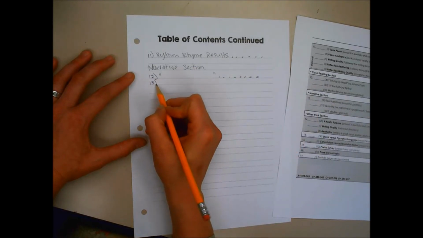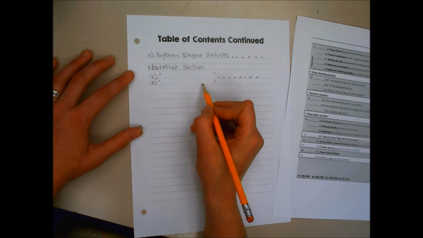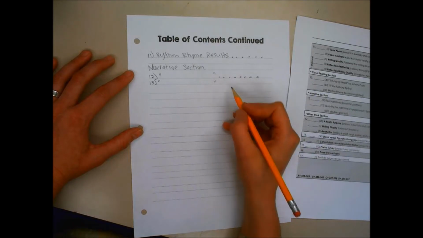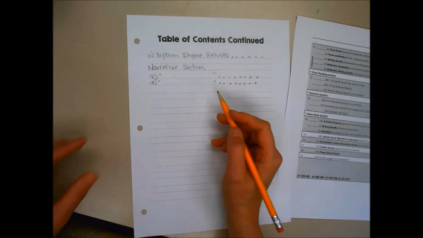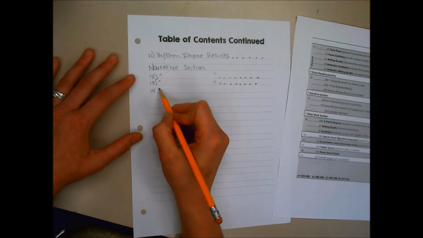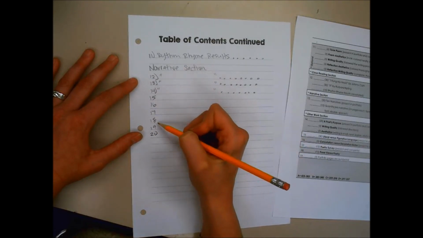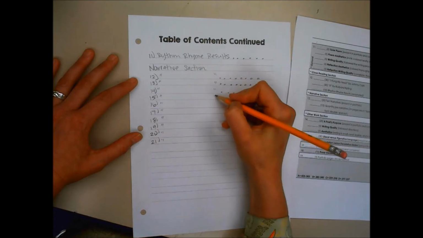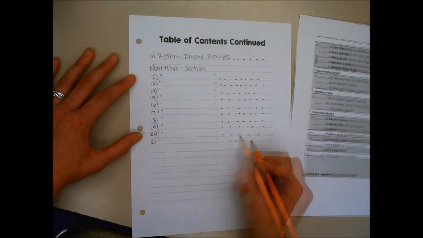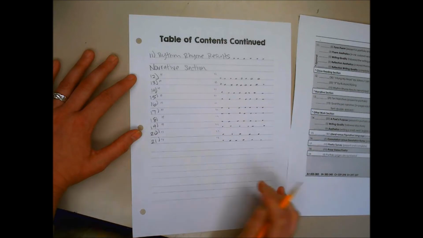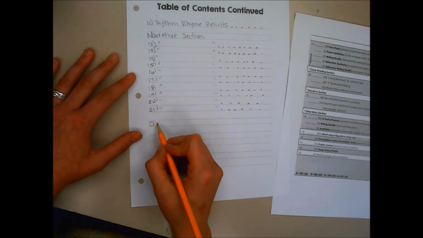So same thing for each of these. In quotation marks, make sure you capitalize each word inside the title of your narratives, and then put the dots out to the edge. Again, I'm leaving mine blank so that you don't copy mine, but that you write your own here. Okay, I'm done with my narrative section, and then the next section looks like it's other work section. So skip a space, write the words other work section.